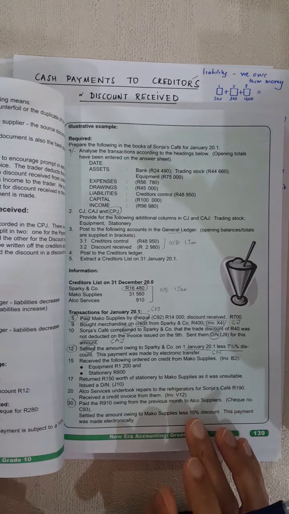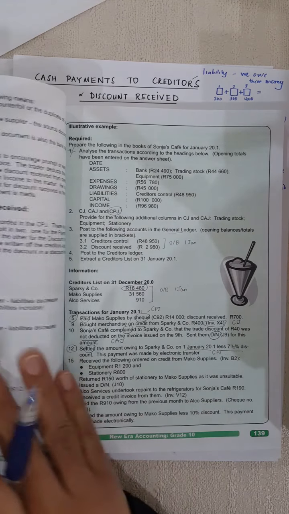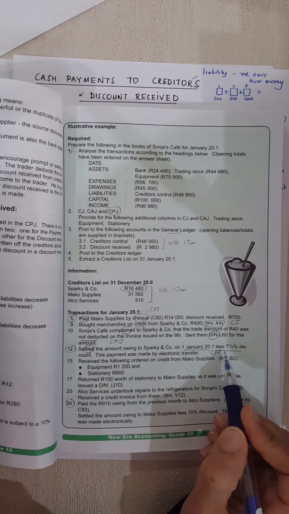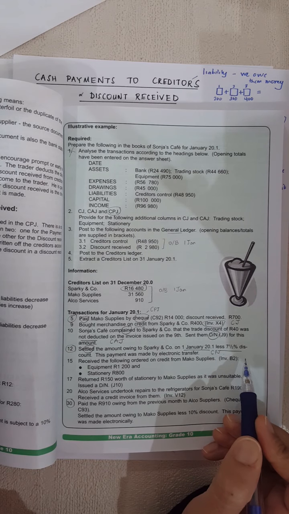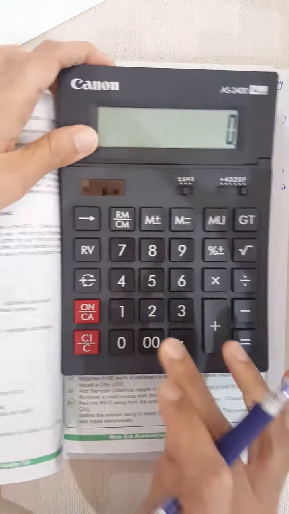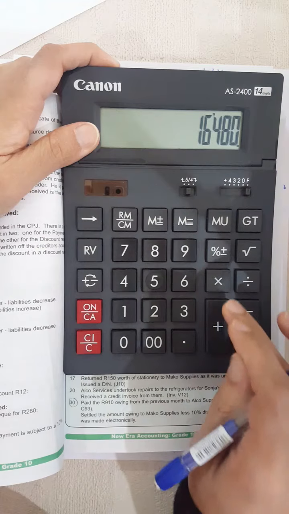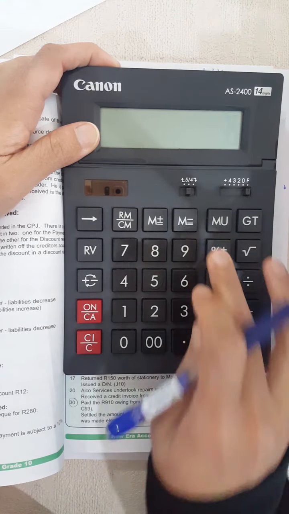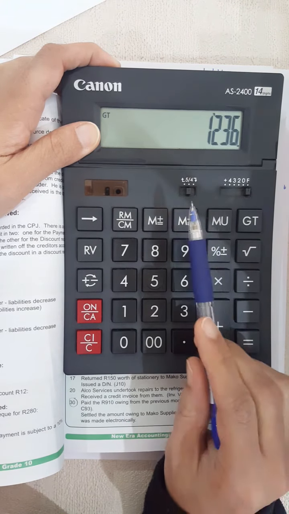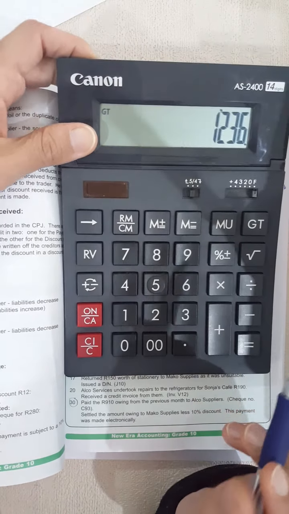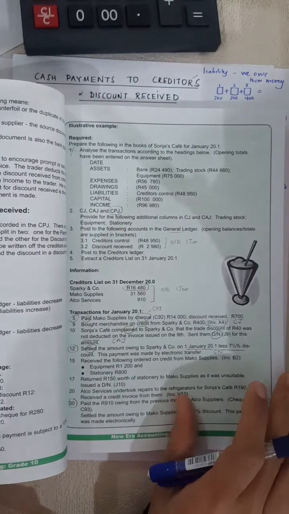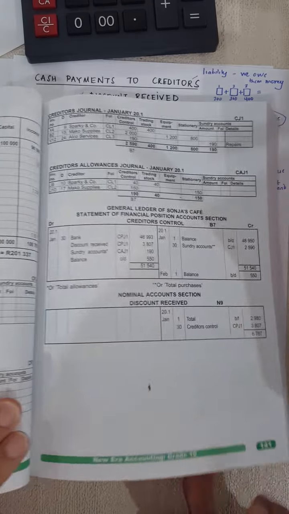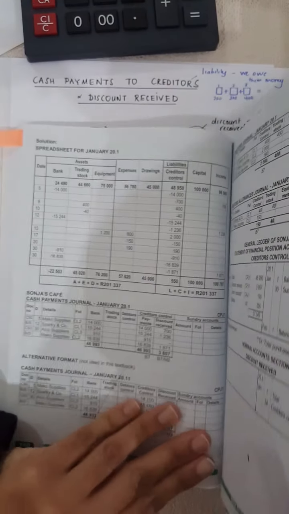So if I go to that amount there, I haven't paid them 16,480. How much did I pay them? Less 7.5% discount. So I've got 16,480 multiplied by 7.5%. 1,236 will become my discount amount, right? And then let's go to the CPJ here.